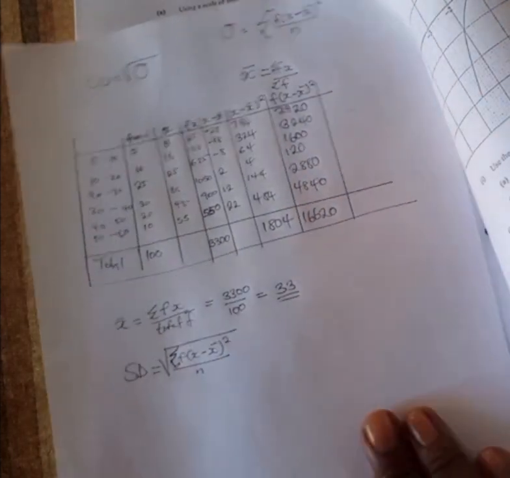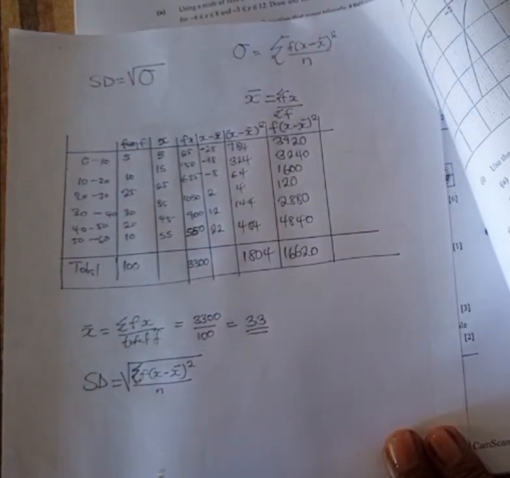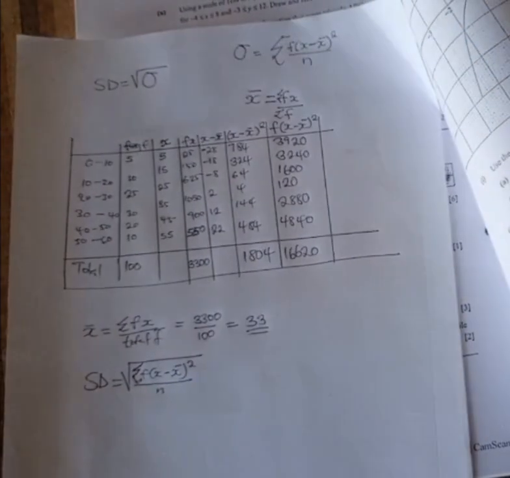Now it is just a matter of picking what we need.